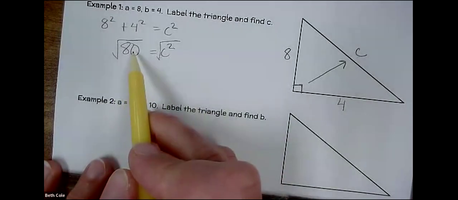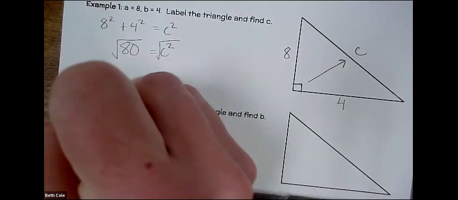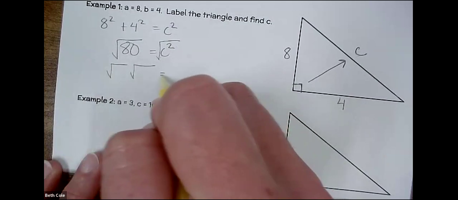So when we have the square root of 80, we're going to do like the other two little examples I did. We're going to draw two little houses, and you need to find a number from that list that goes into 80. I'm going to try one more time to share my screen, and hopefully my video won't stop working here.